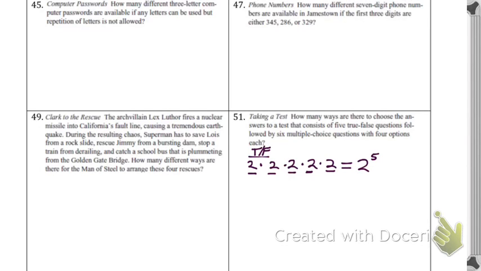Okay. And then when you get to multiple choice, how many are there for each of them? There's 4 choices for each of them. And how many questions are there? 6. There's 6. So that's where they got 4 to the 6. We have 1, 2, 3, 4, 5, 6 possible 4s. And then you should just do 2 to the 5th times that 4 to the 6th.